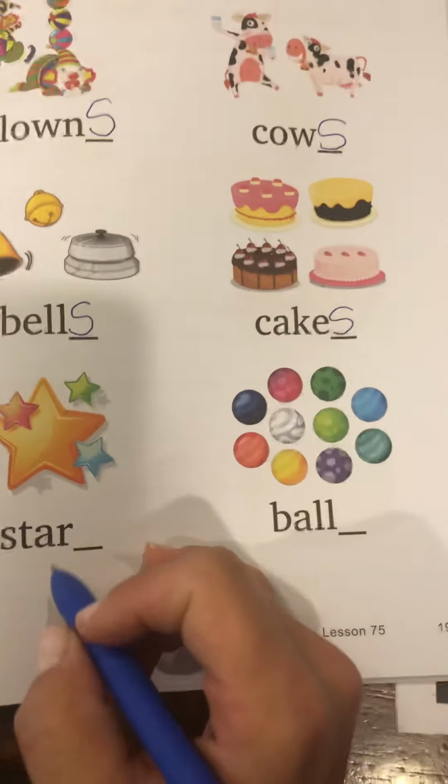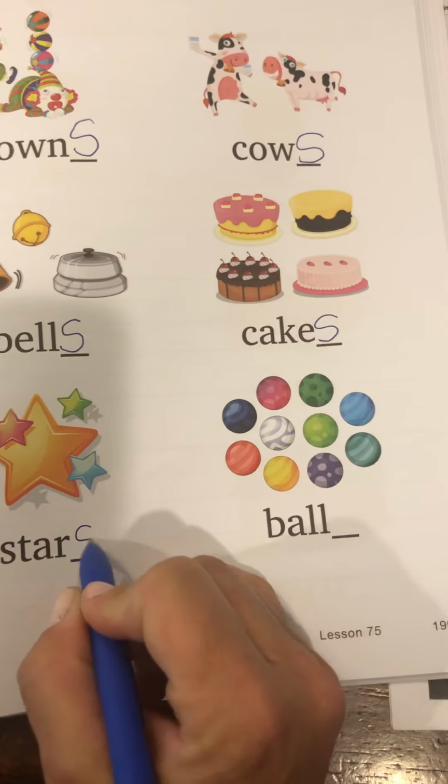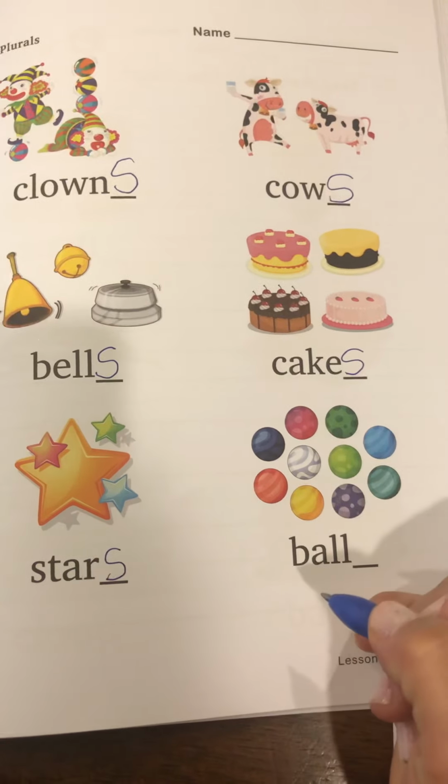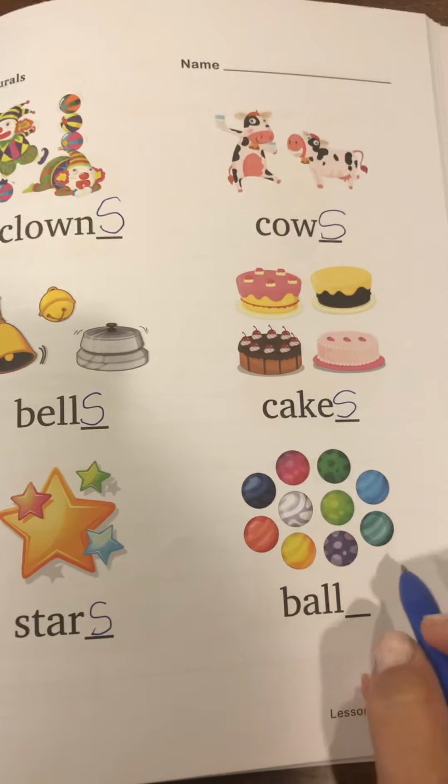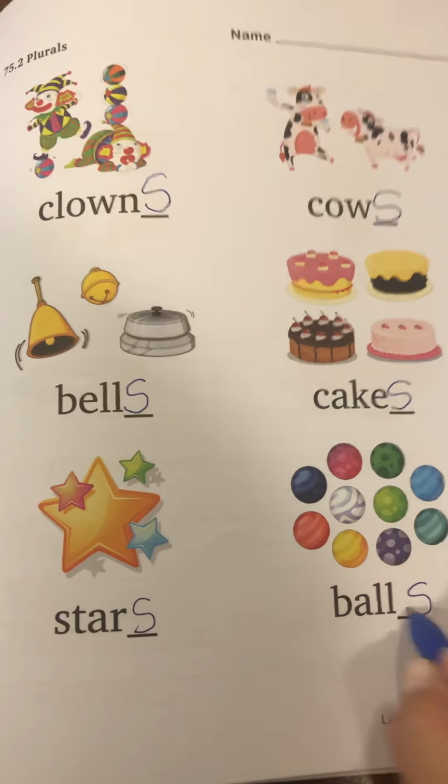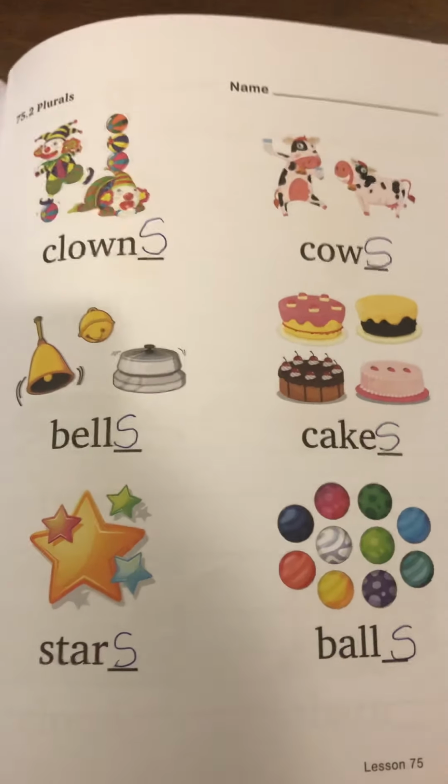I don't have one star. I have many stars. I don't have one ball. I have many balls. So I add an S to the end to make it plural.